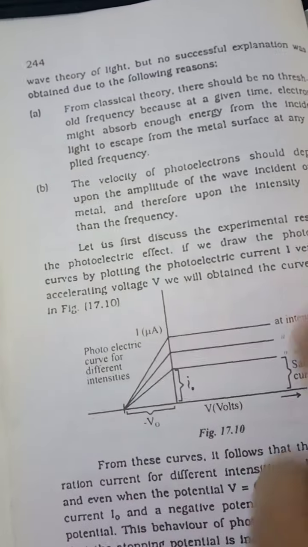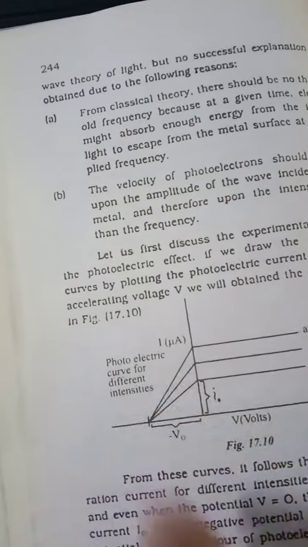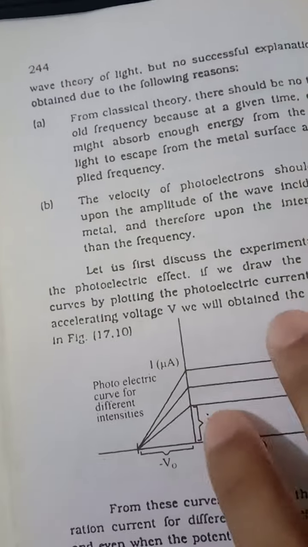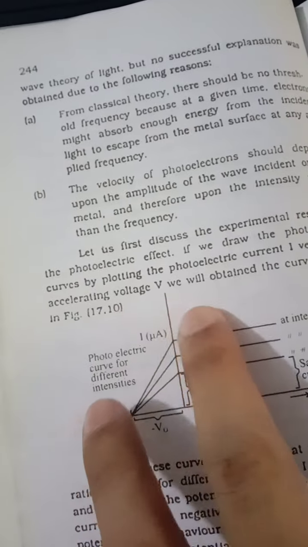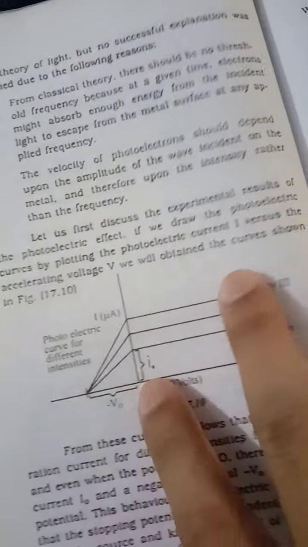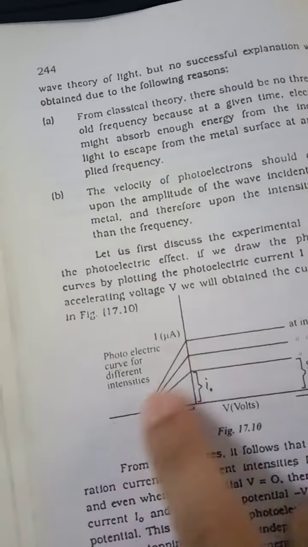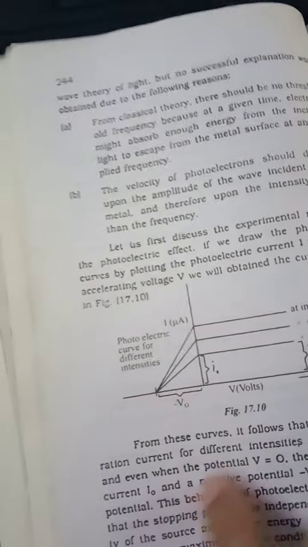Let us first discuss the experimental results of the photoelectric effect. If we draw the photoelectric curves by plotting the photoelectric current I versus the accelerating voltage V, we will obtain the curves shown.